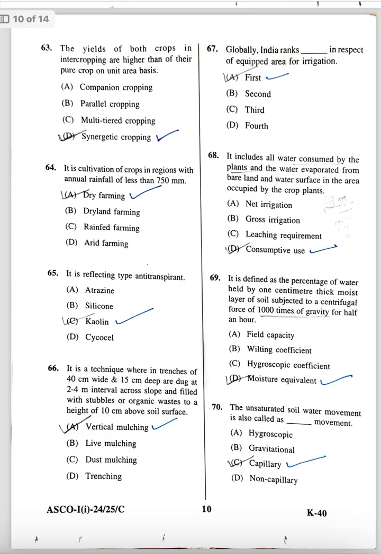Then coming to the yields of both crops in intercrop being higher than their pure crop. If in pure crop, A yield is X and B yield is Y, but here if we go for the addition of A plus B, then A will be X plus something and B yield will be Y plus something. So it is called a synergistic crop, as both A and B in intercropping increase in yield as compared to their sole crop yield.